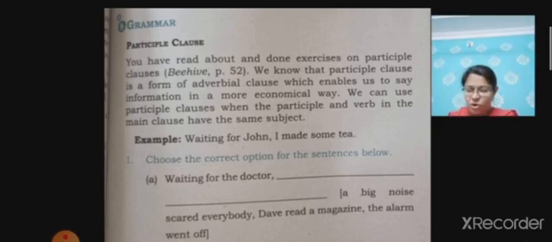Now, as you have already learned what are participle clauses before, and I have already told you that normally a sentence is made up of clauses, right? Now, a sentence can have both main clauses, or a sentence can have one main clause and one subordinate clause. Now this subordinate clause can be a participle clause. And what is a participle clause? A participle clause is a form of adverbial clause which enables us to say information in a more economical way. It is a clause where the subject and the verb, a participle and the verb of the participle clause, right?